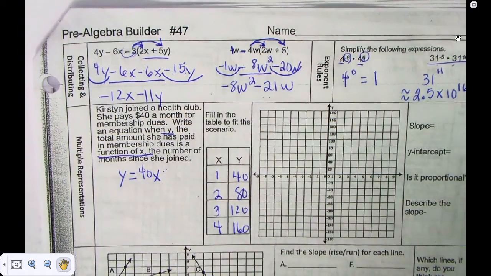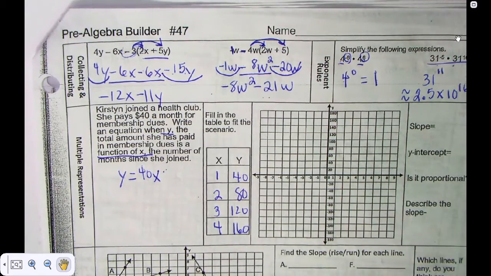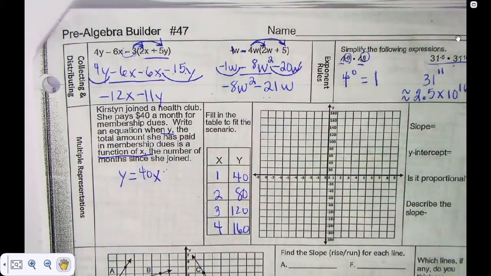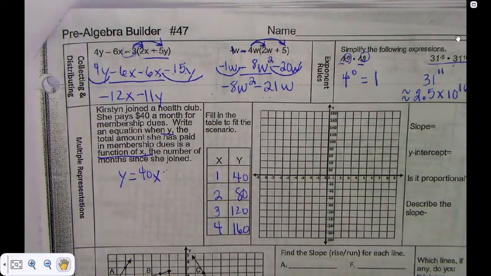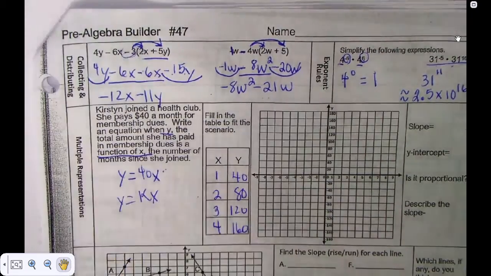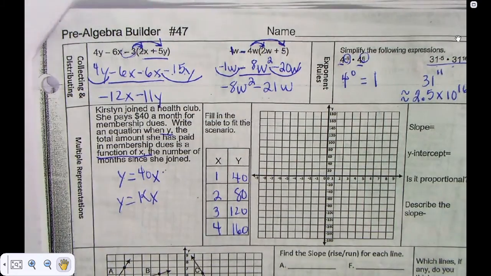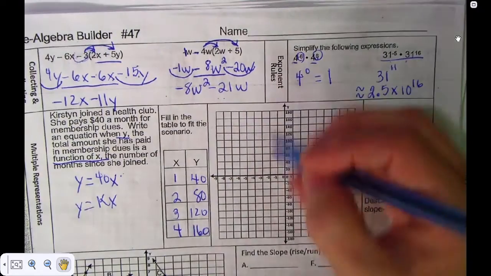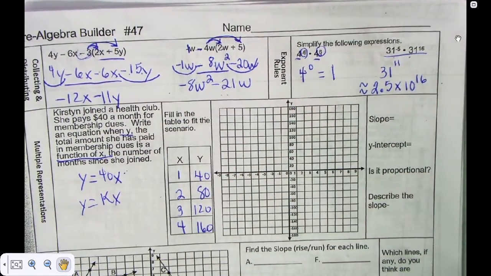Oh my goodness. Oh, I love it. So next year when the Algebra 1 teacher says, why is this equation proportional? You're going to say it's in y equals kx form. Awesome. Good. So k is what? Constant of proportionality and unit rate.